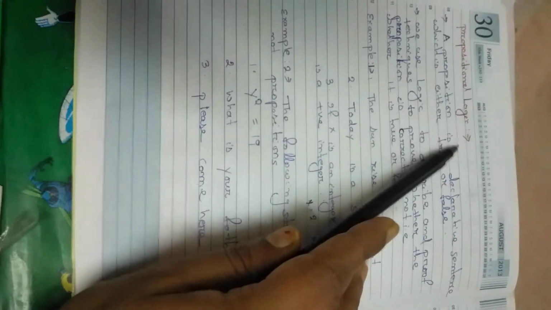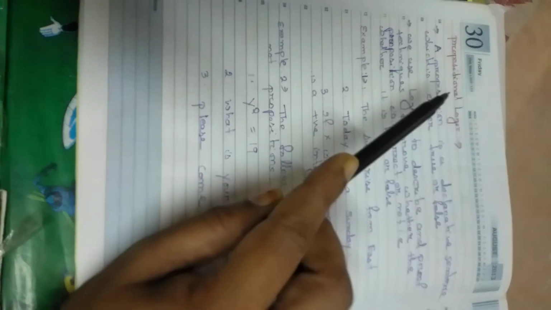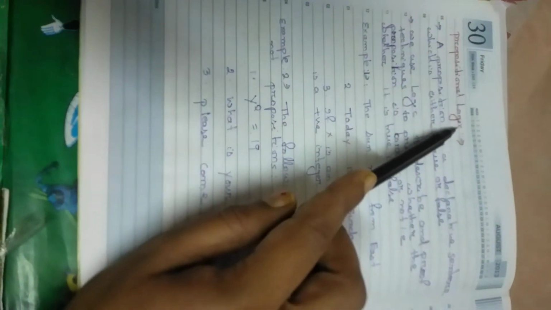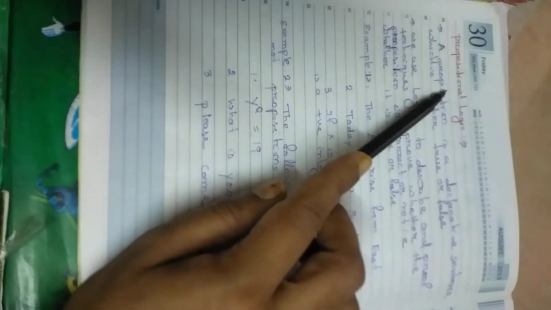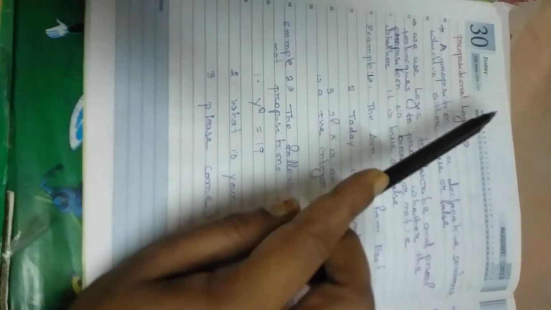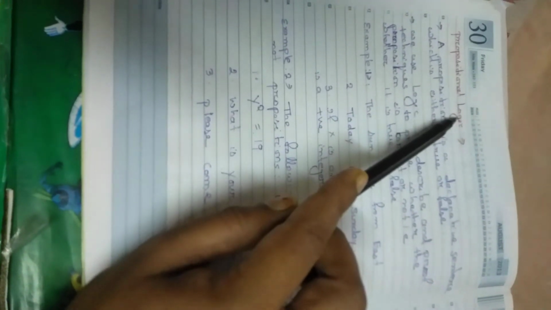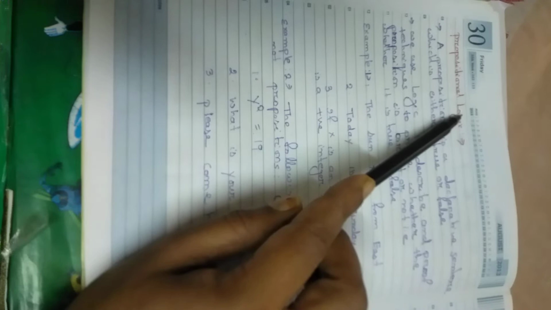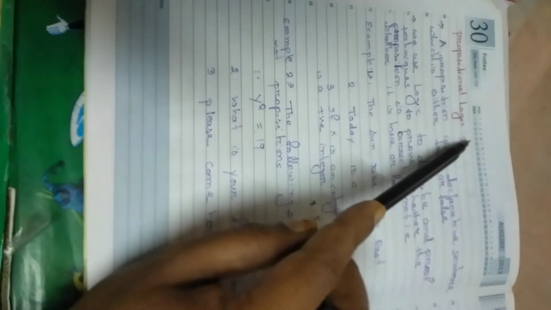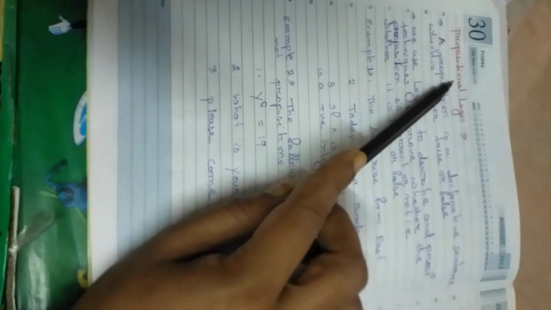Hello everyone, we will start our proposition logic. What is a proposition logic? Before we start proposition logic, we will start with what a proposition is. Then we will go through the logic, and then why we call it proposition logic. We will elaborate that. Then, what is a proposition?